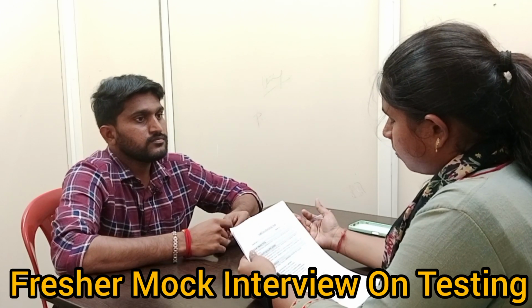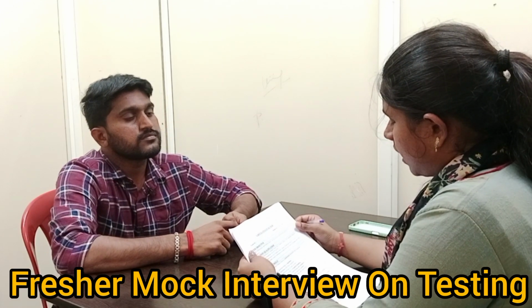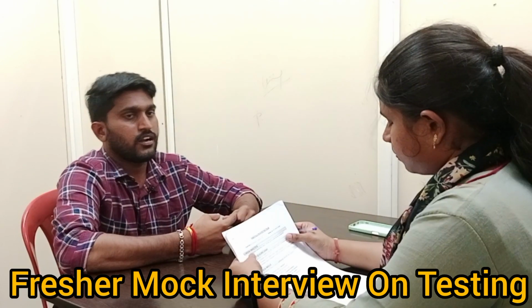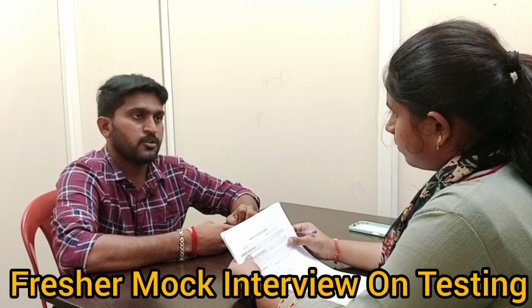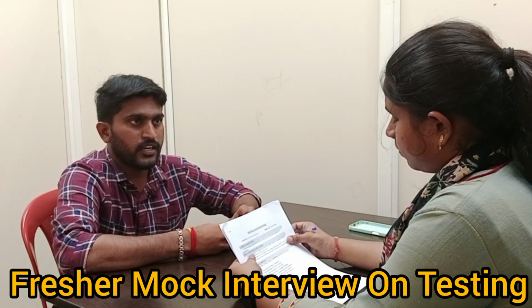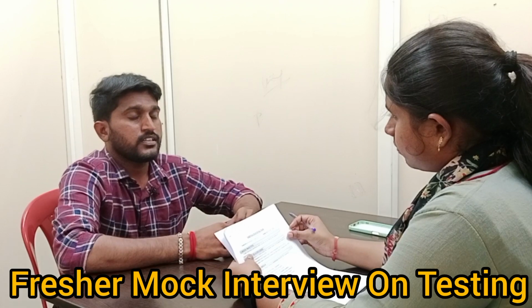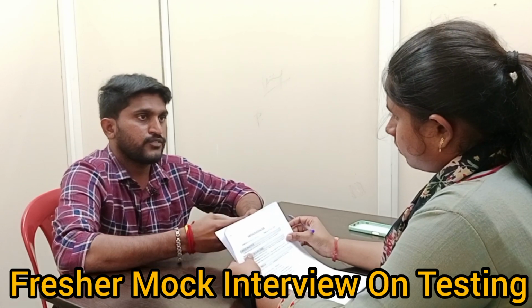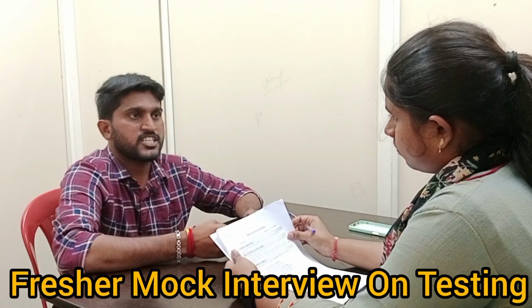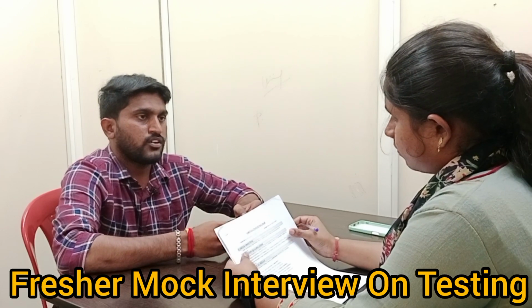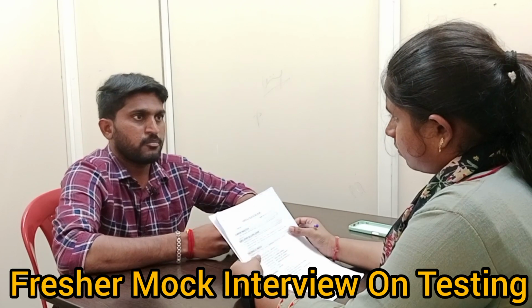Can you explain about the agile model? Agile is a step-by-step and standard procedure to develop new software. It has different methodologies like Scrum methodology, FDD (feature-driven development), XP (extreme programming), Crystal Clear, Lean and Kanban, adaptive software development methodology, and dynamic software development methodology.